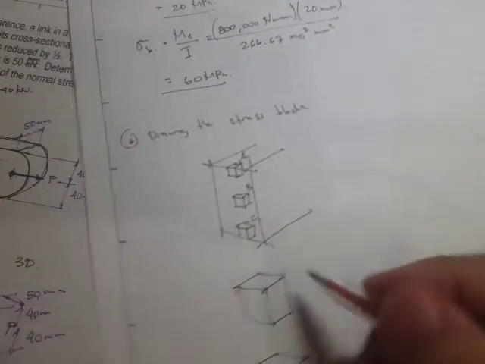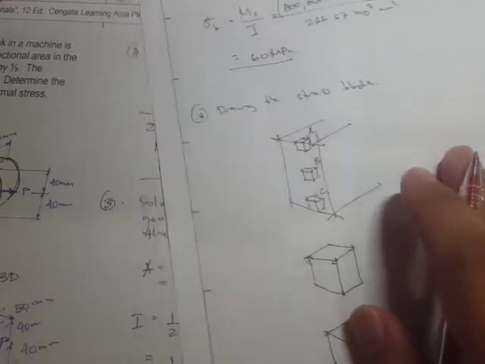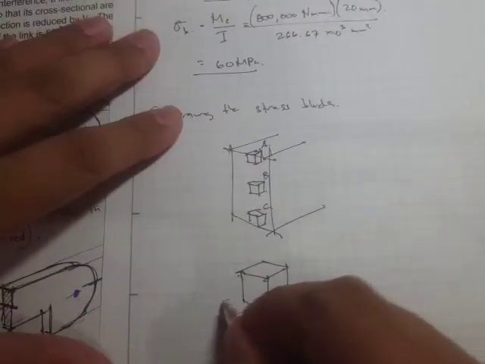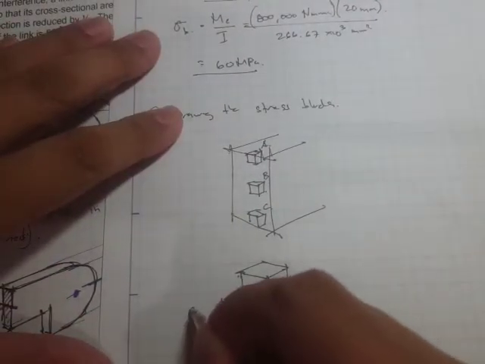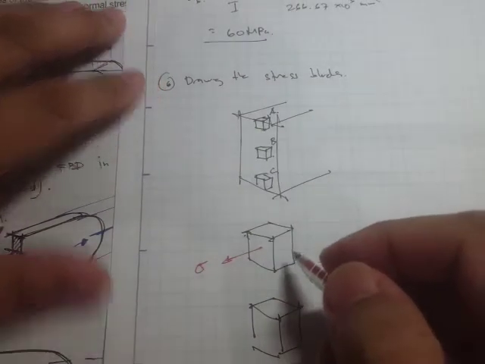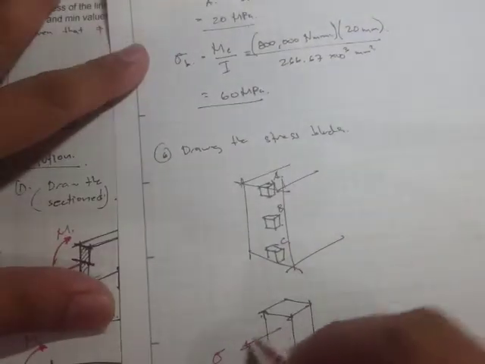Okay, so what are the stresses at stress block A? We have tension right here, let's say this is the normal or the axial stress, and in terms of bending moment, this is compression right here.